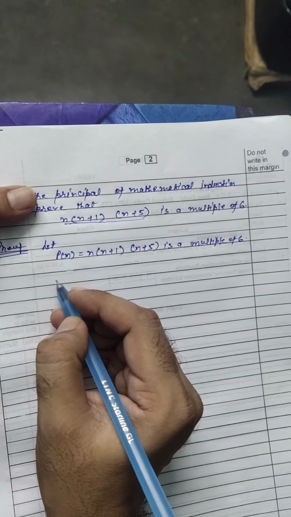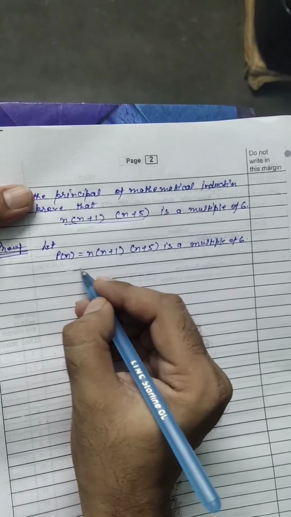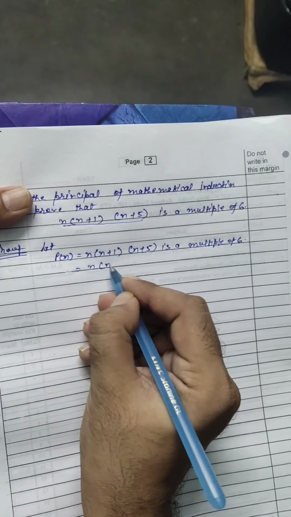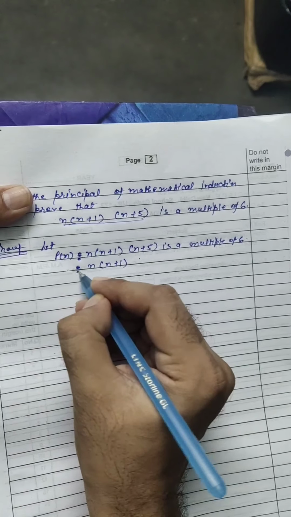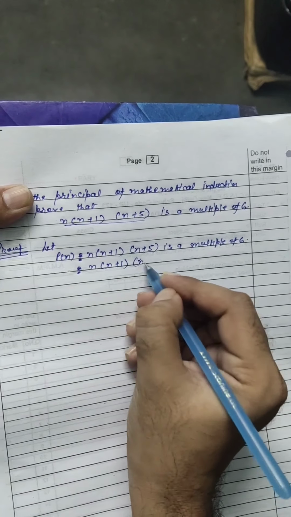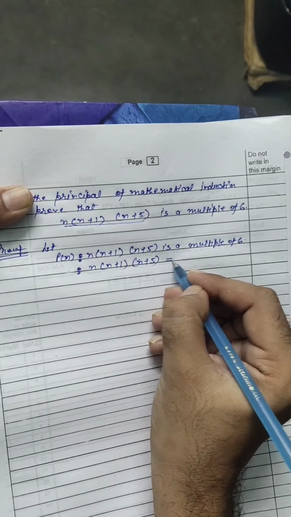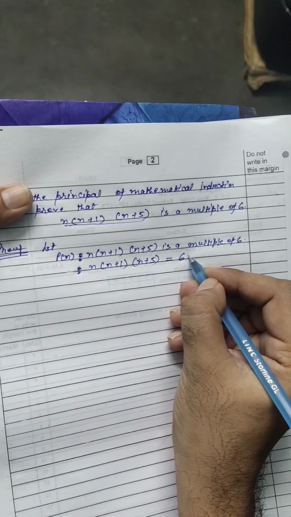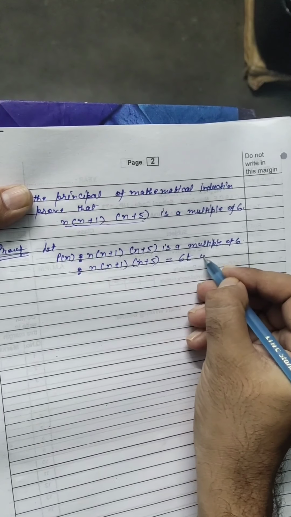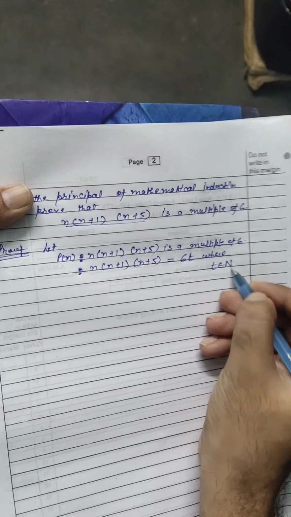Okay, so students, here we will use that n into n plus 1 into n plus 5 is a multiple of 6, which means we can write 6t, where t belongs to the natural numbers.